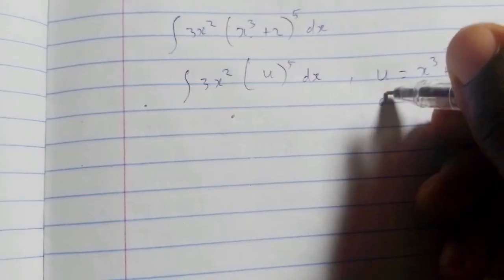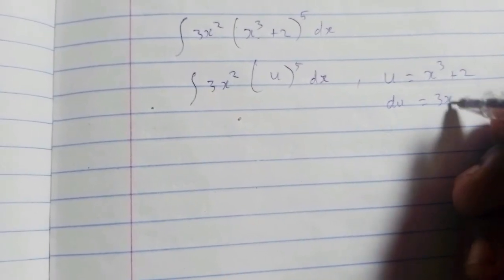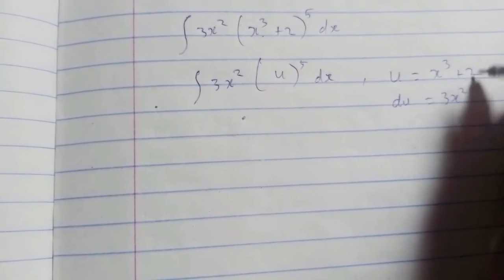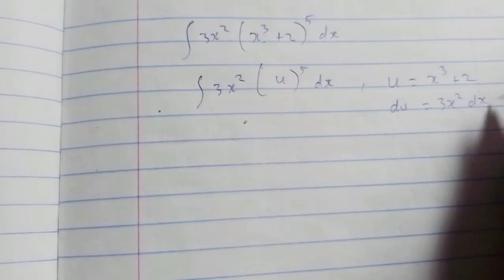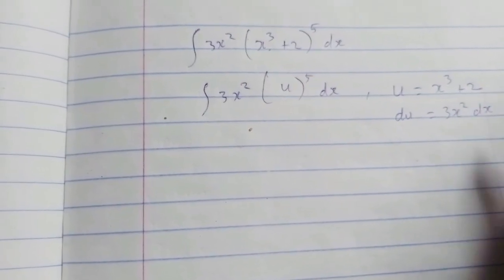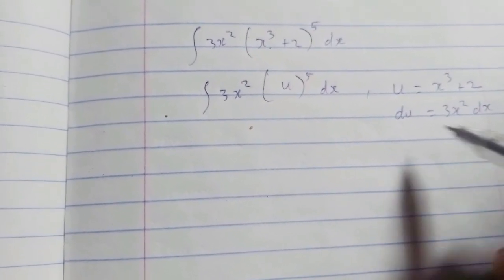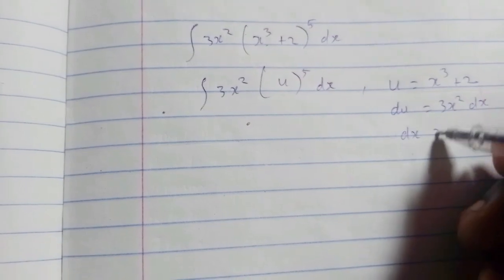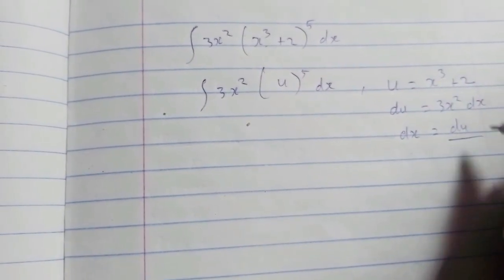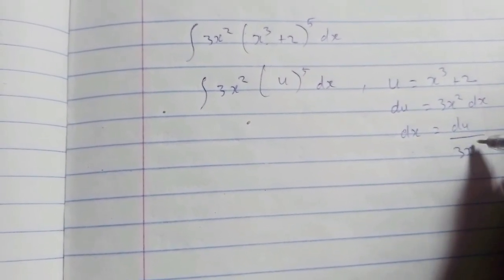So that du is equal to 3x squared plus 0. If you differentiate a constant, it gives 0. So dx is now equal to du all over 3x squared.